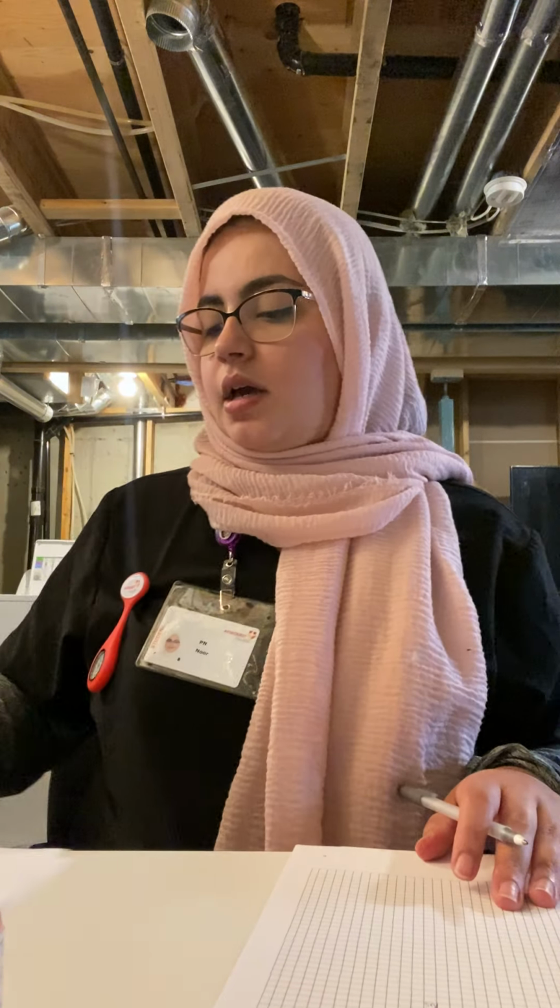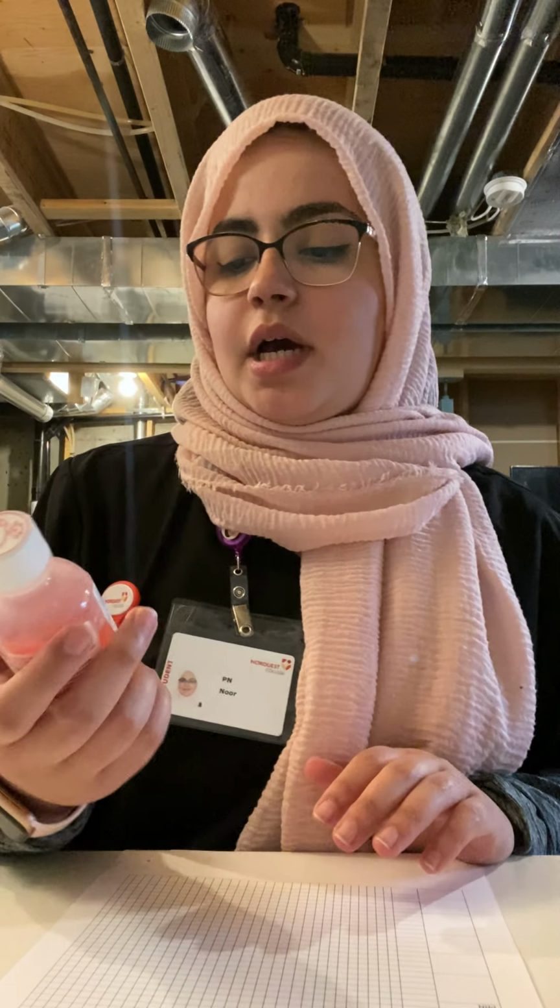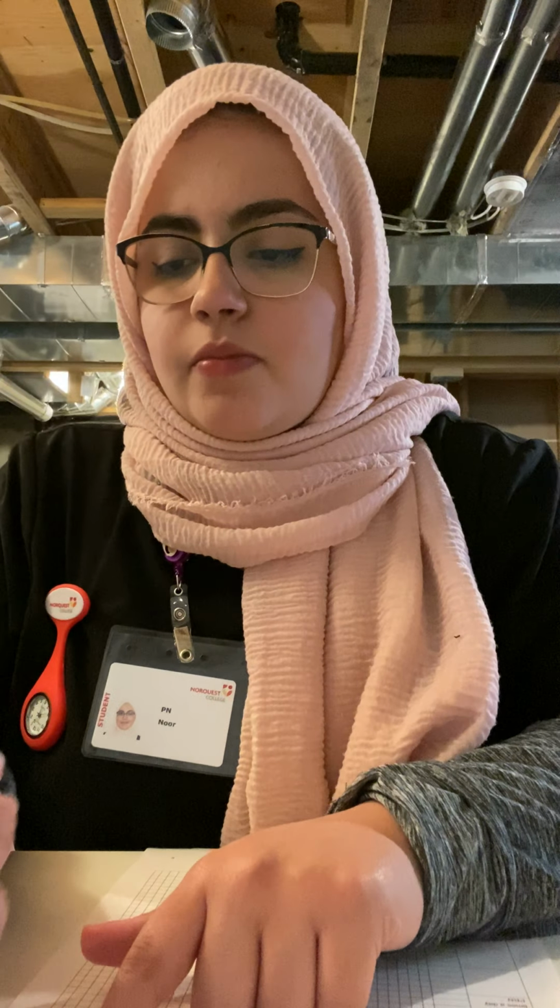So I've done my calculation. I'm going to set that aside and remember that I need 10 milliliters. I have my paper next to me. So I'm actually going to start by performing my first check. Right patient, Tom Ford.